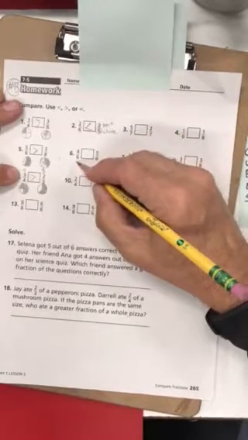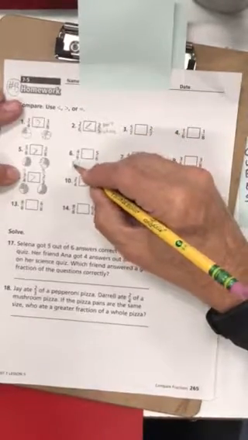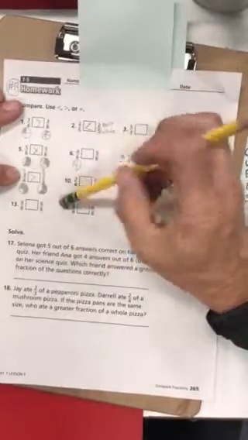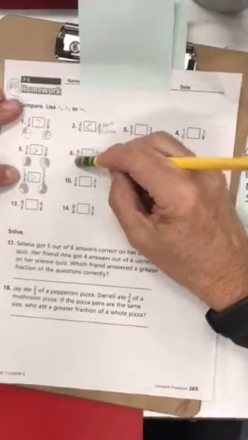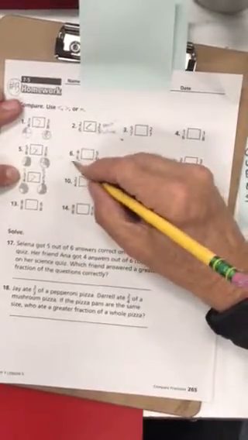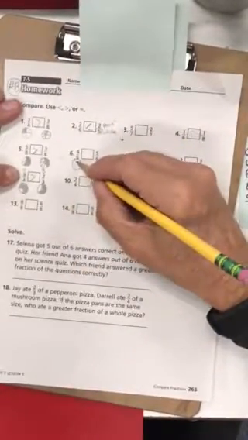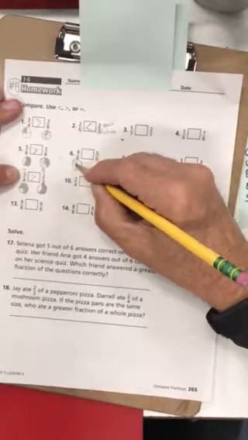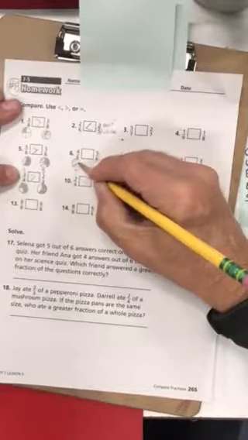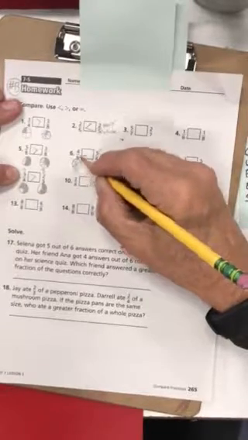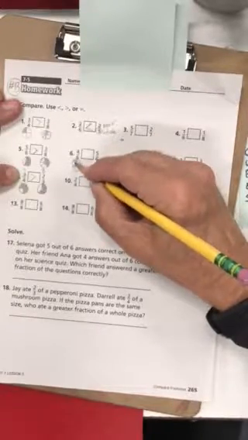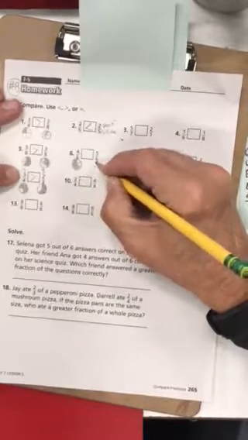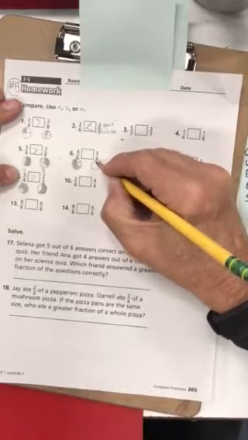Okay, when they're divided equally, this one, I didn't do that very well. Okay, here we go. This is divided up into 6ths. And when you do 4, 1, 2, 3, 4, and this is divided up into 6ths.